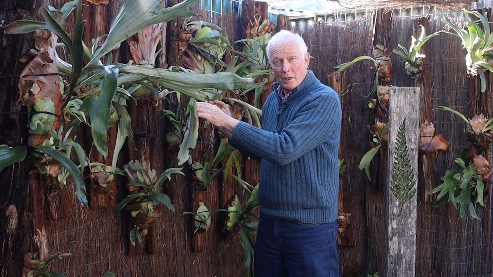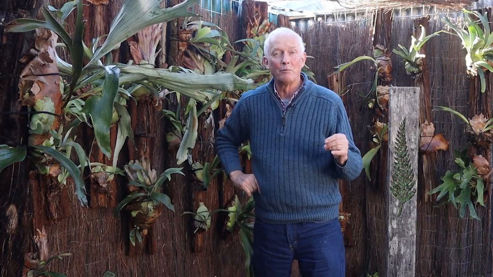They're very well suited. They're not going to take up any room over my seating area that's right here. They're going to be quite a spectacle, I think, in years to come. I'm really looking forward to it.